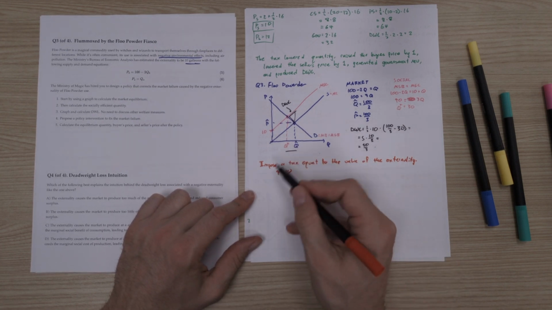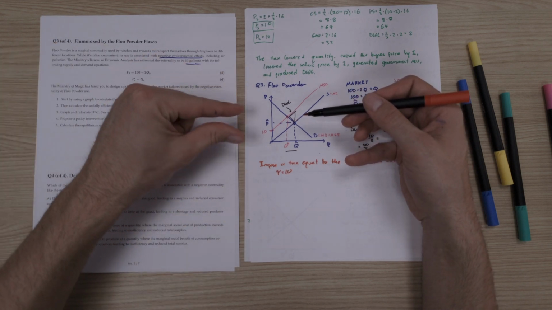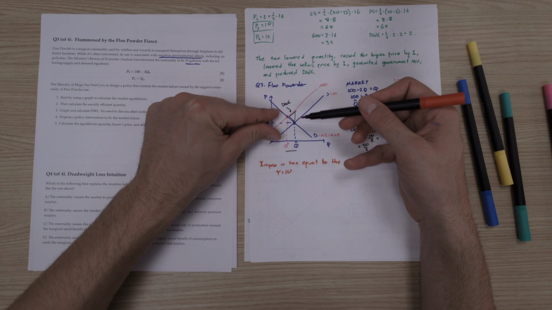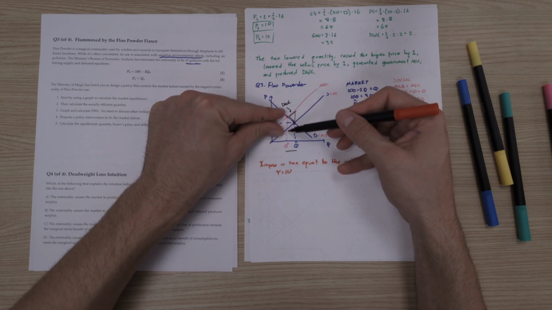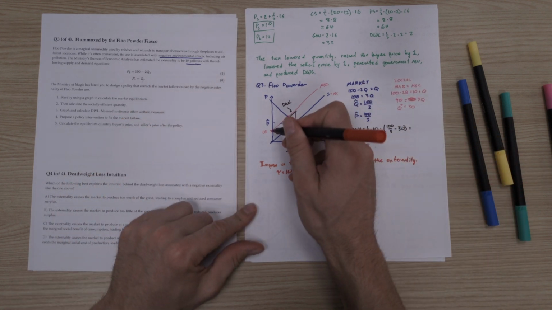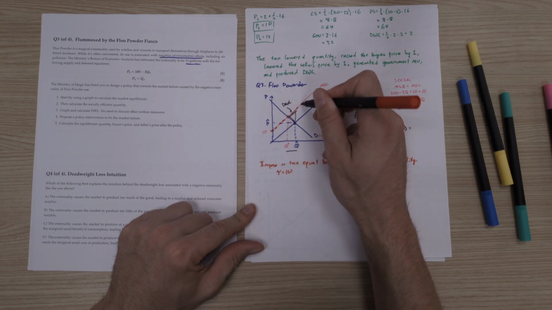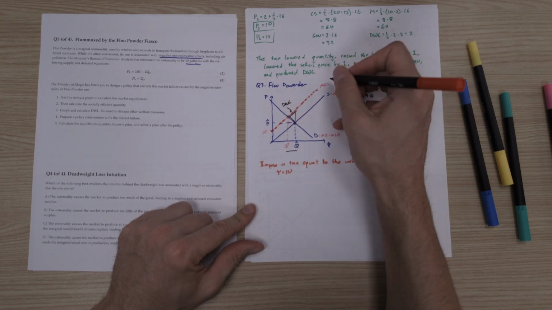All right, and so the way we'll graph this is by essentially sliding a tax wedge in from the left until it gets stuck in between the supply curve and the demand curve. The other way of thinking about it is that we're just going to essentially overlay a tax, the supply curve with a tax on top of the MSC.